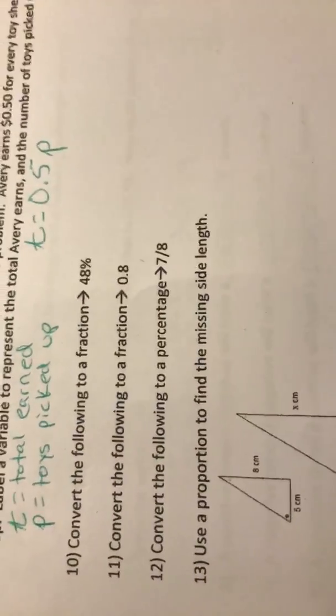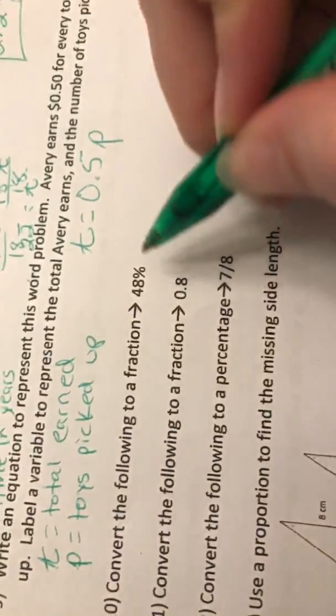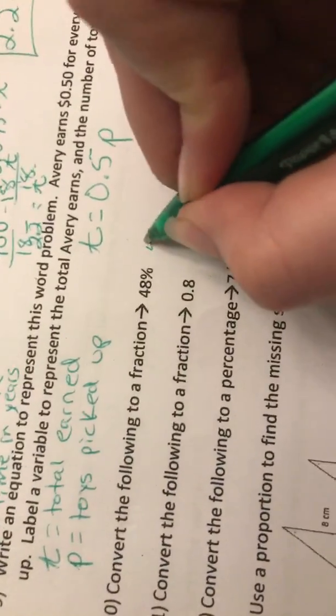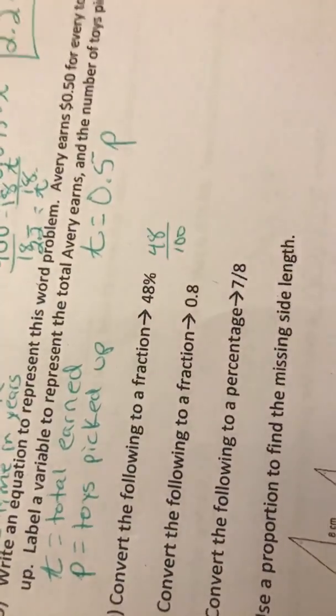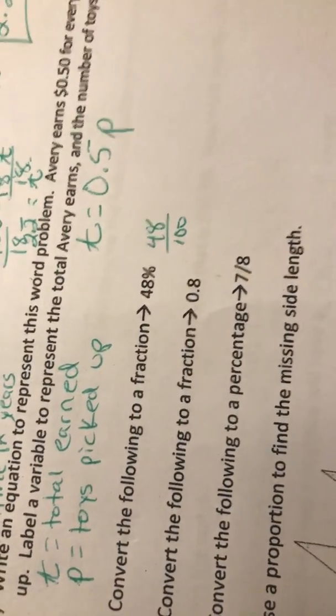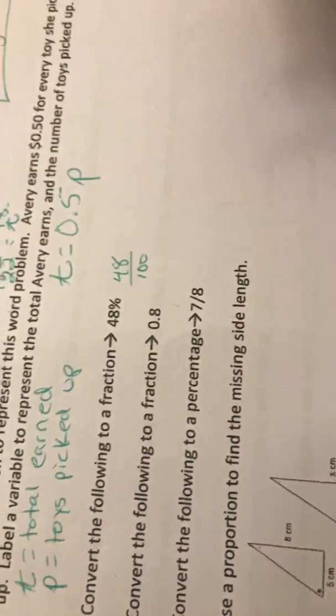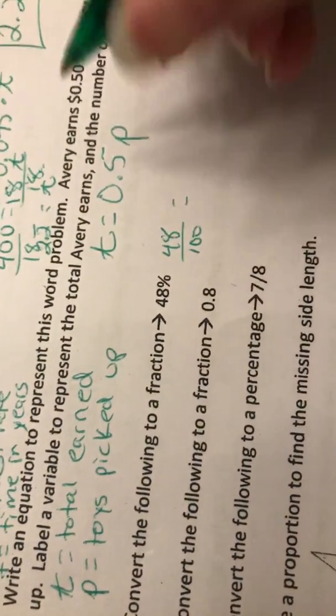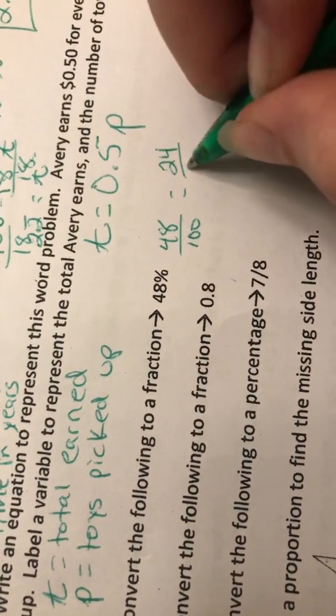And number 10, we're converting to a fraction. We have 48%. 48% is the same as 48 over 100 because percent means per 100. I can simplify that because both of these are even. So I'm going to start by dividing both by 2. That gives me 24 over 50.